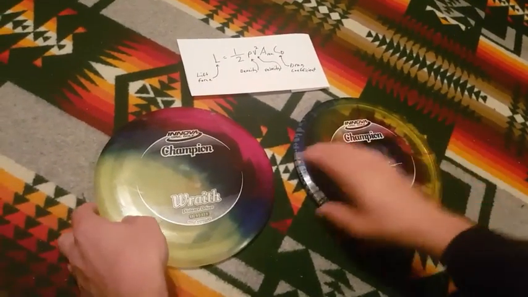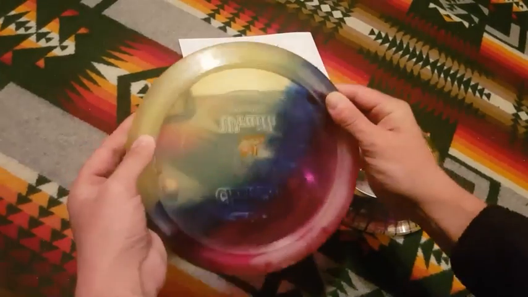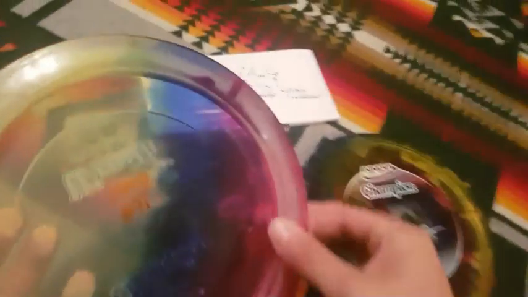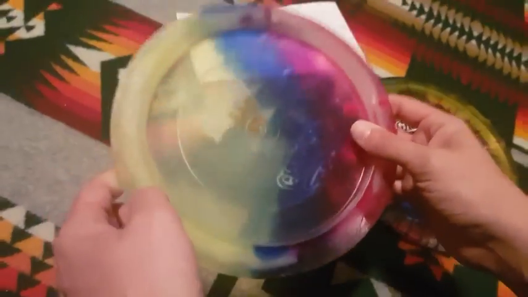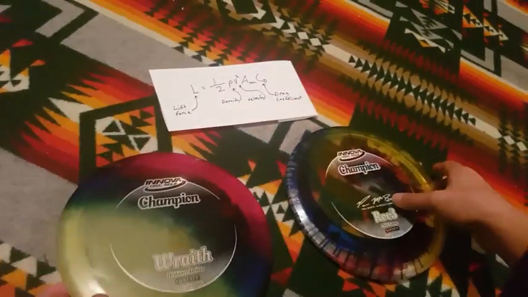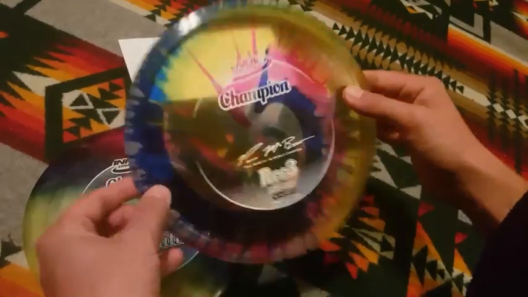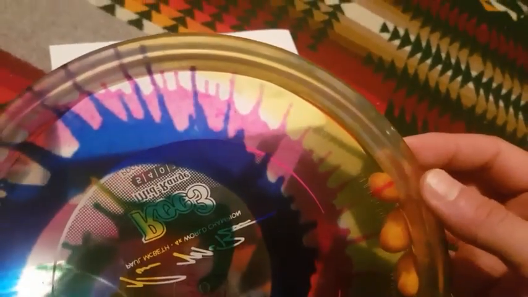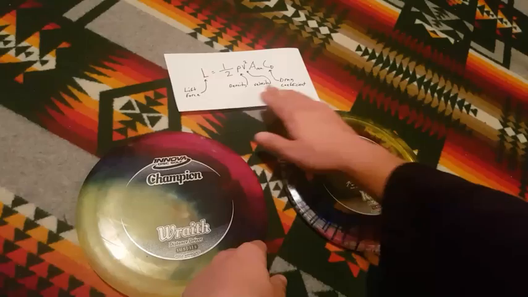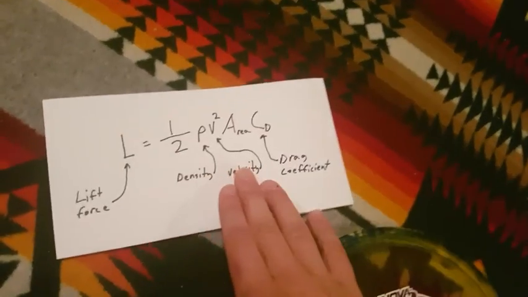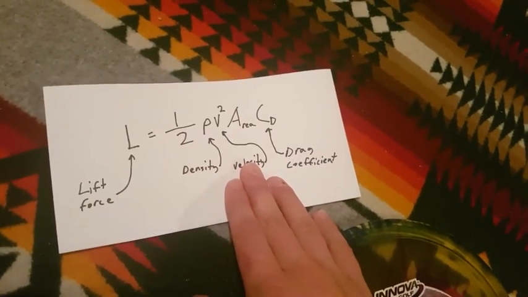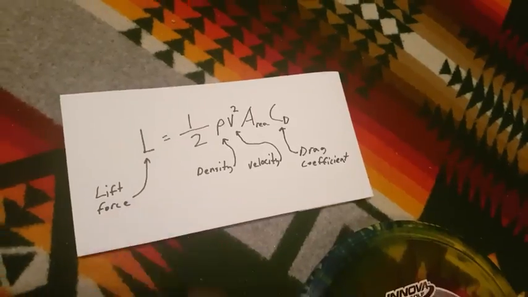And the density. As you can see here, this disc has a really thick ring around the edge. It's got much more plastic, and it's much more dense than this disc right here, which only has a thin ring around the edge that isn't nearly as thick or wide as the one on the distance driver. So with an increase in density and velocity, that translates to a much larger lift force.